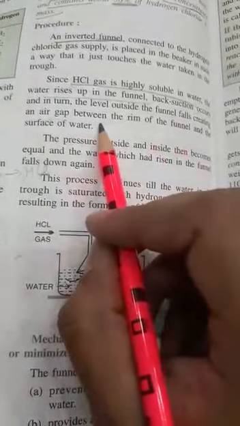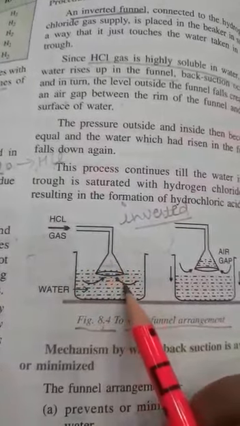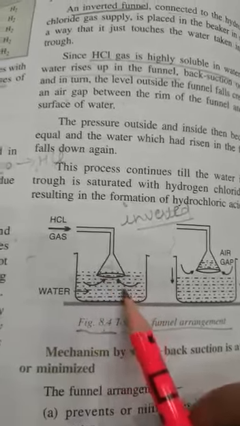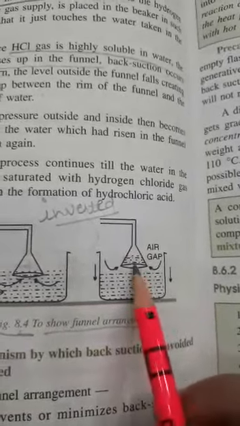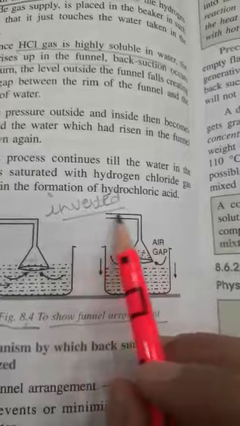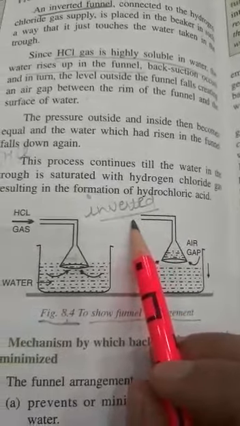the surface of water. Here we use an inverted funnel. When the hydrogen chloride gas starts dissolving in water, water from the water trough starts moving in the backward direction and causes an air gap. This air gap prevents the back suction. Back suction means the water from this water trough entering the supply of hydrogen chloride gas.